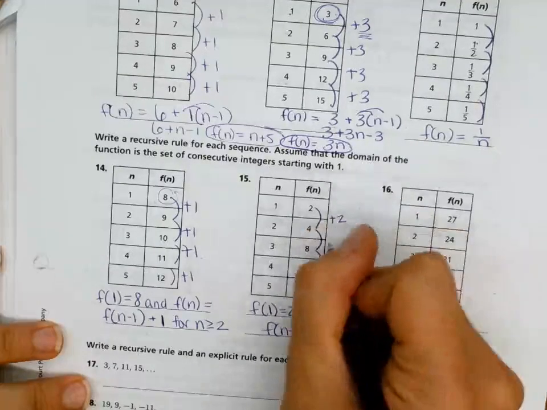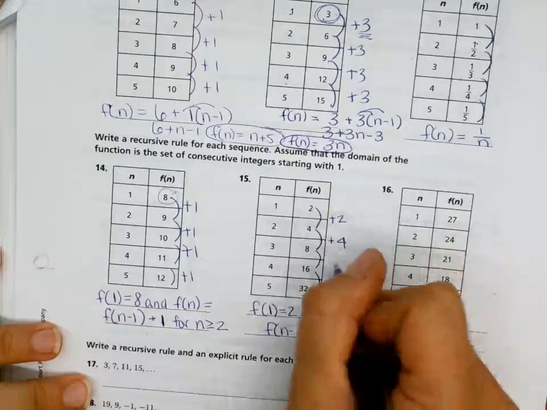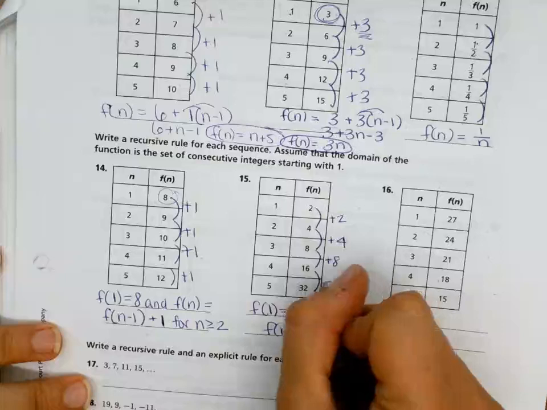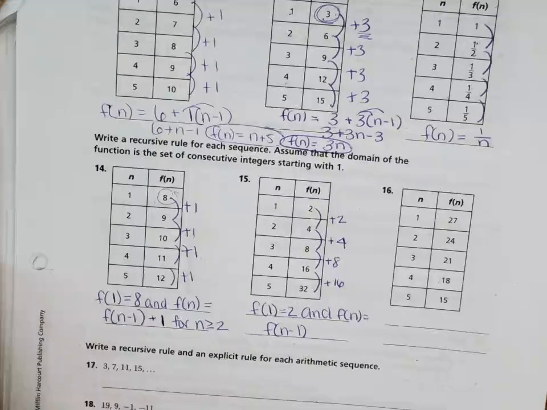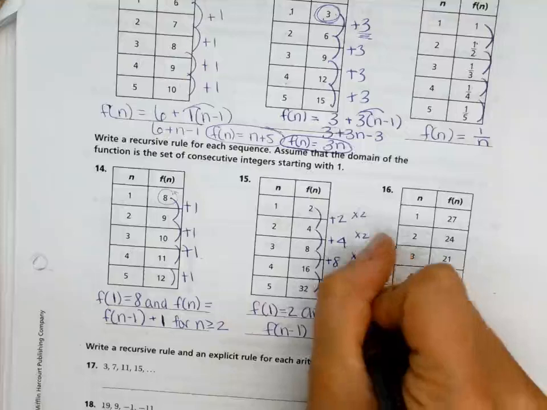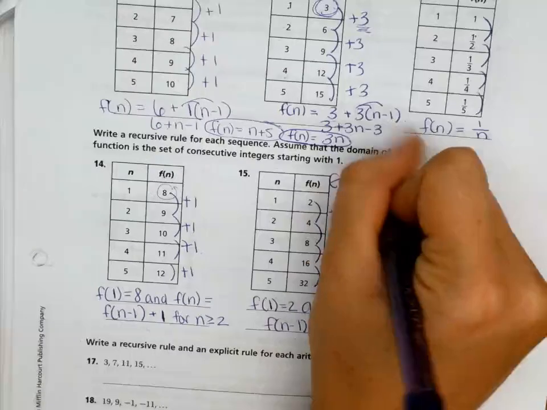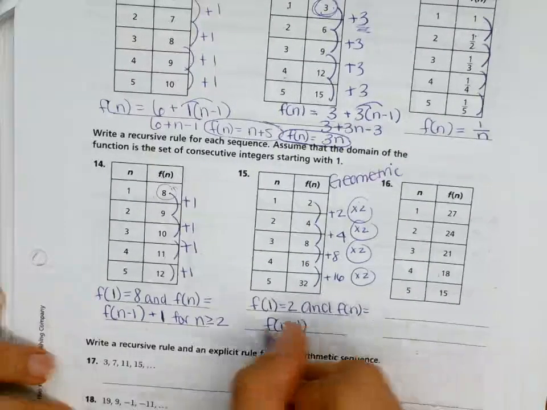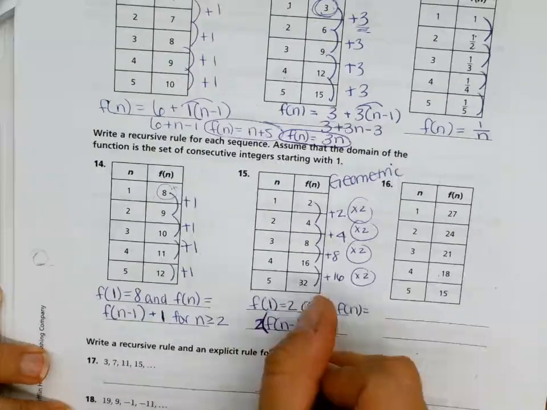Plus 2, plus 4, plus 8, plus 16. Is that really helping us? This is not arithmetic. It's really times 2, times 2, times 2, times 2, right? This is geometric. So it's really our previous term times 2. Right? 2 times our previous term.